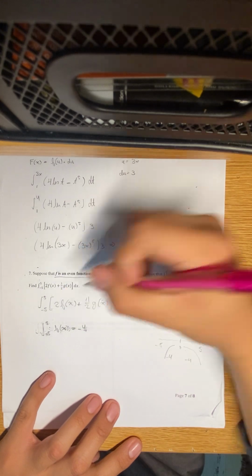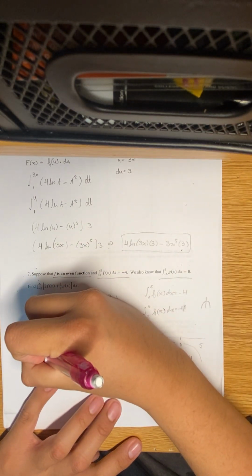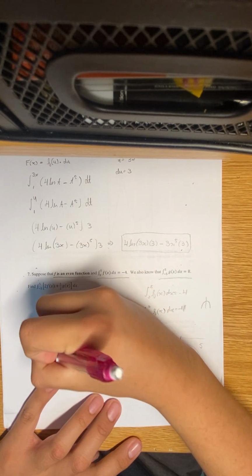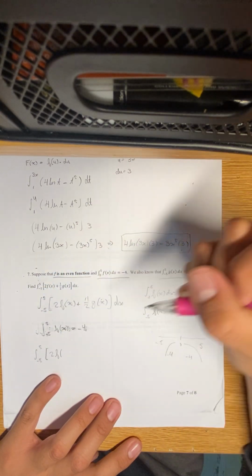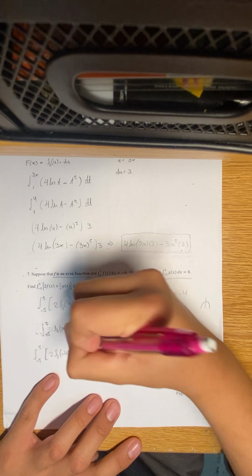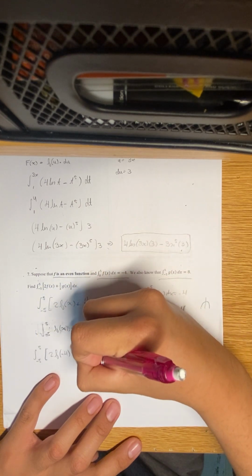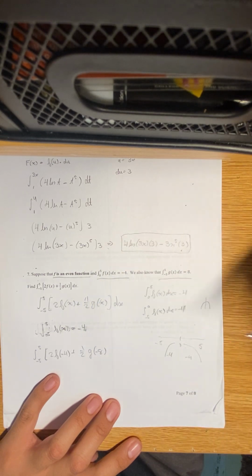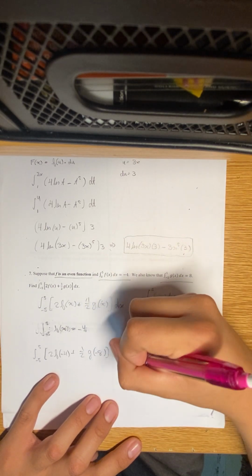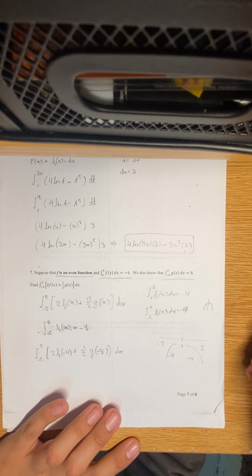So now we can plug this into the equation again. So now we have the integral from 5 to -5 of 2f of x, which is -4, plus 1/2 g of x, which is 8, dx.